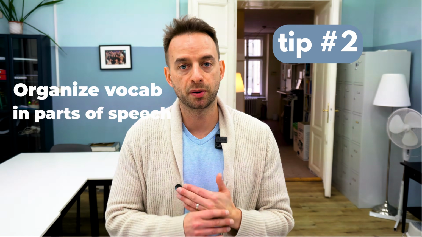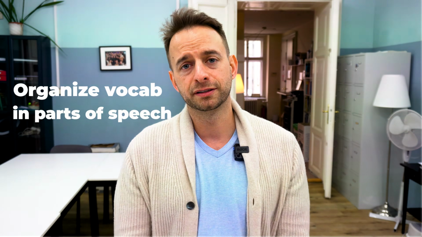Tip number 2, organize your vocab in their correct parts of speech. It can be really confusing for students if you're teaching a verb and then you switch to an adjective and then you go to a noun and then you go to an adverb. It's not going to work. It gets really confusing. It's a lot easier for your students to digest if they know that these are the verbs, these are nouns, and these are adjectives. So tip number 2 is to group all that language up.